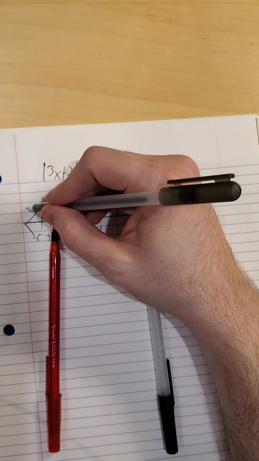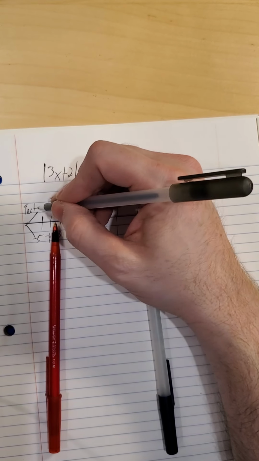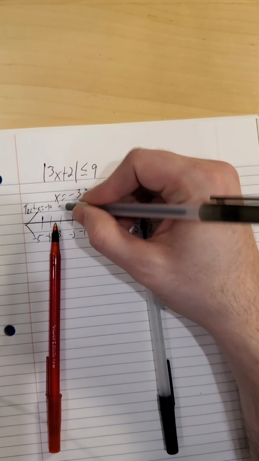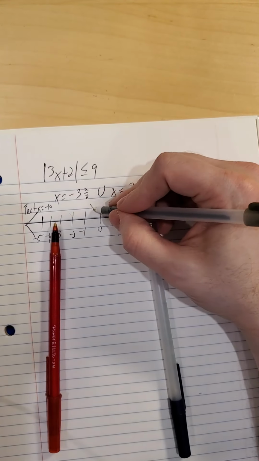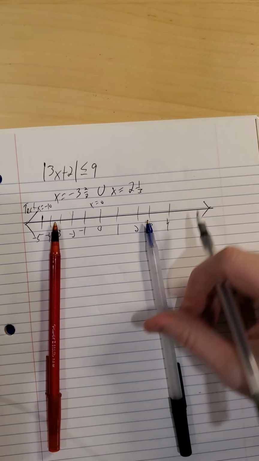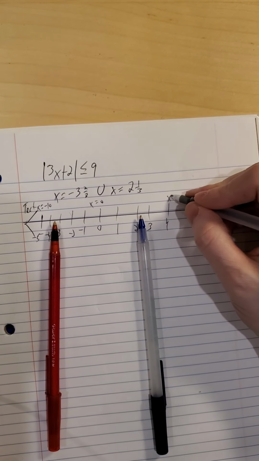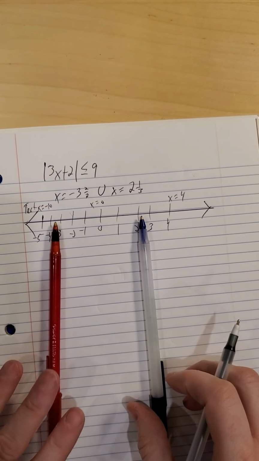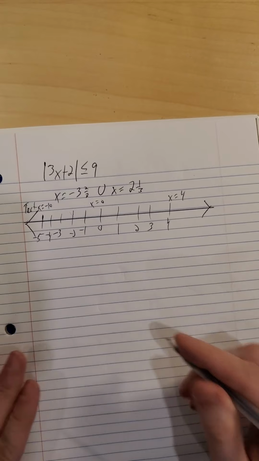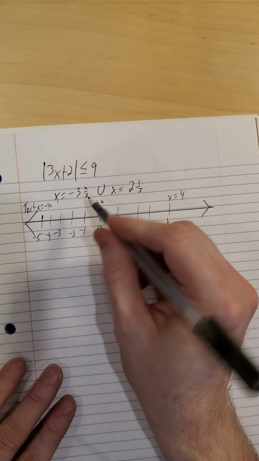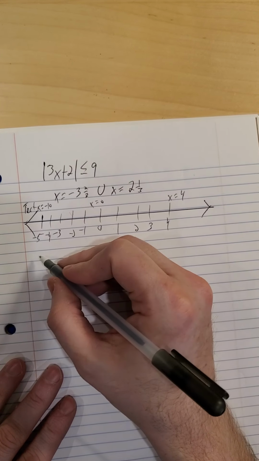So we'll test out x equals negative, say 10. In the middle, x equals 0 is a nice, easy to work with number, and something to the right of 2 1/3, let's try the 4. Okay, so 3 test points. We plug them into the original inequality and see if they work.